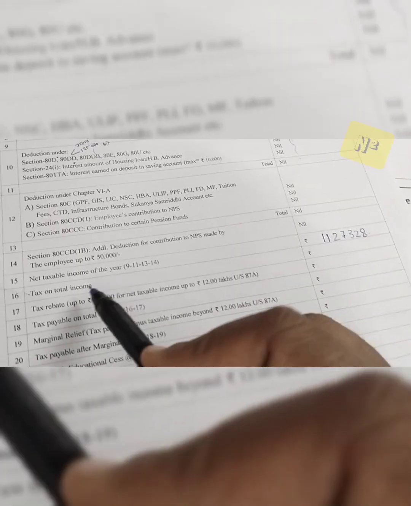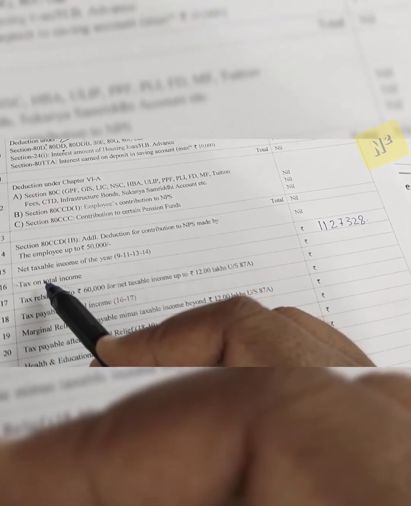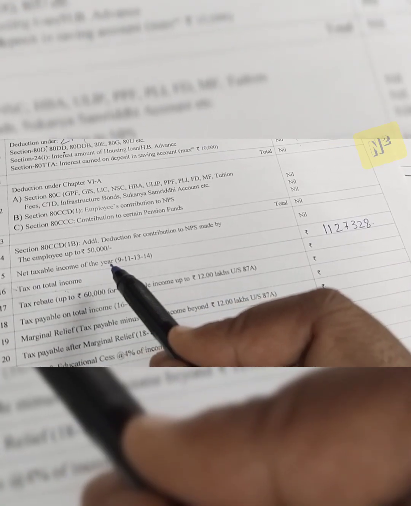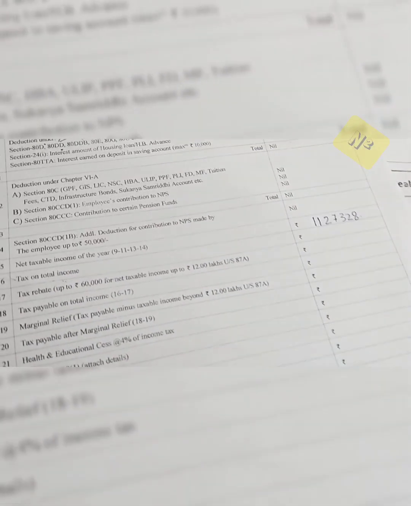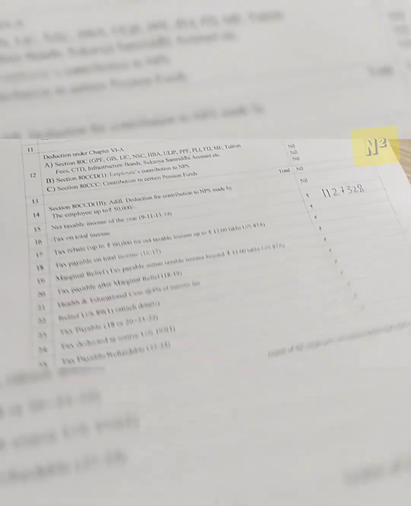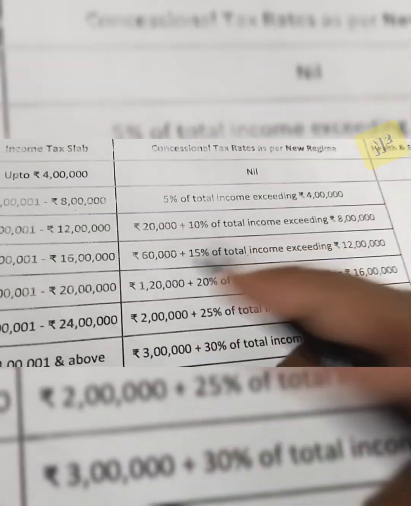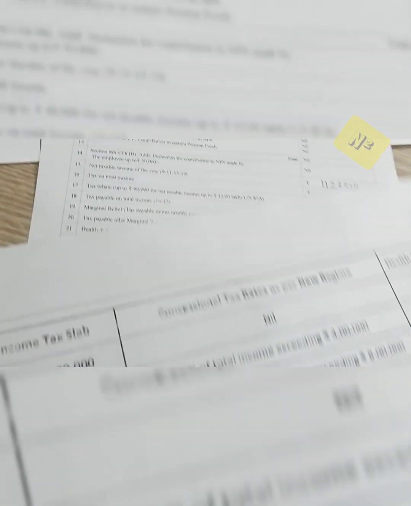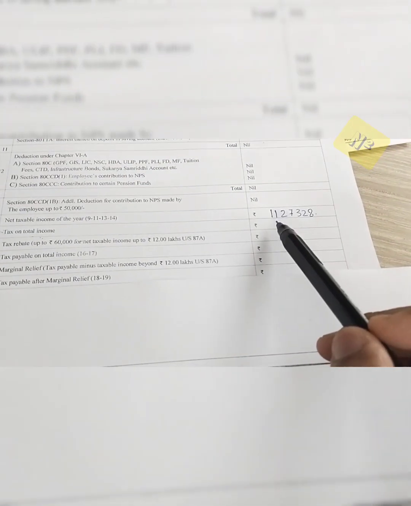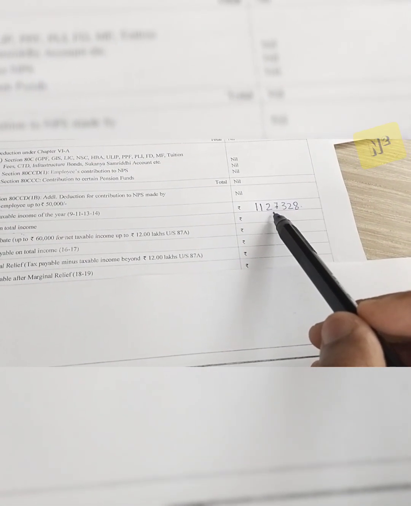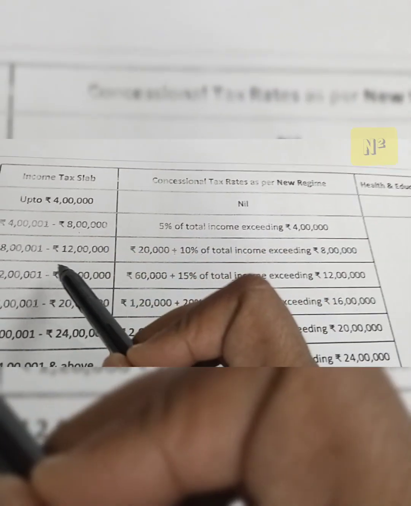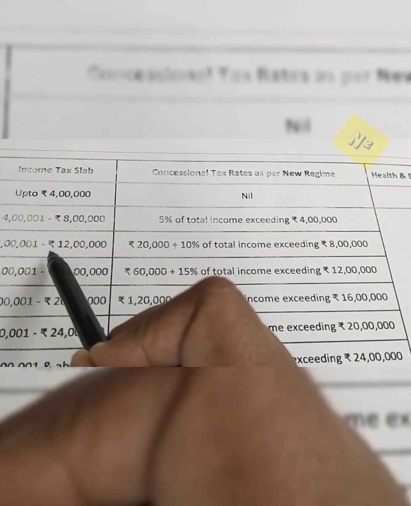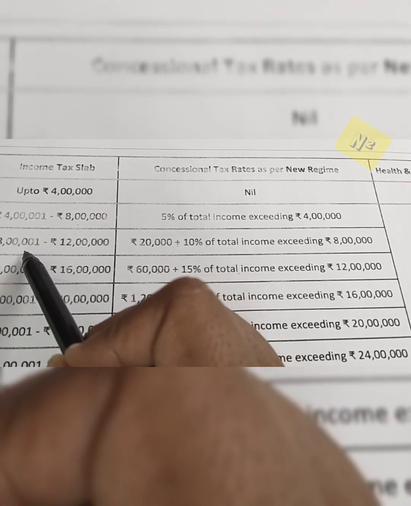Now you have the net taxable income of the year. Now tax on the total income. Now you have to remember the tax slab that I've discussed. This is the tax slab. You can see the person's net taxable income is above 11 lakhs but below 12 lakhs, so it falls under this slab, that is 8 lakhs to 12 lakhs.